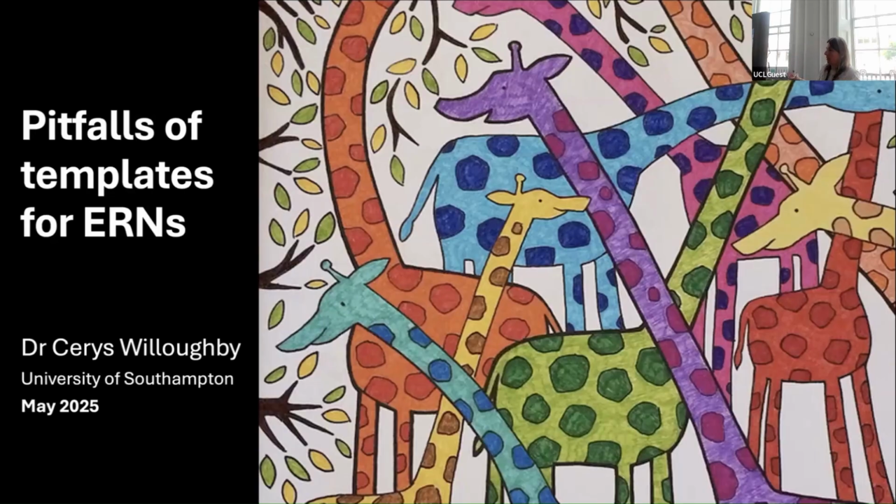Okay, so Dr. Cerys Willoughby, I'm going to talk to you about templates, as everybody says. So I'm from the University of Southampton. I'm also part of the PSDI project. So what I'm going to be talking to you about is some research I did quite a while ago. So my background before I got involved in the university and ELNs was looking at usability.